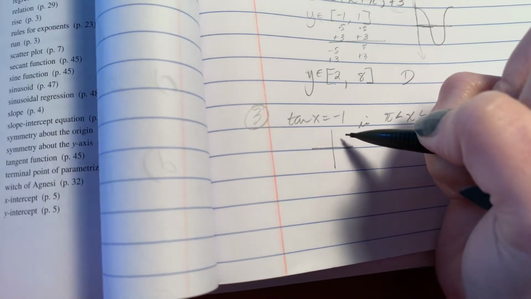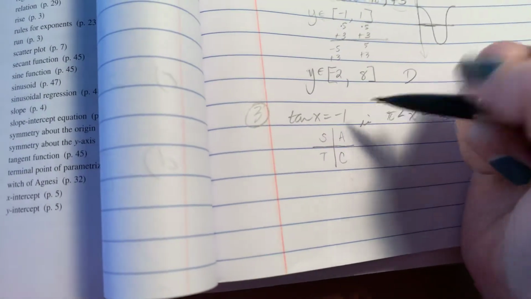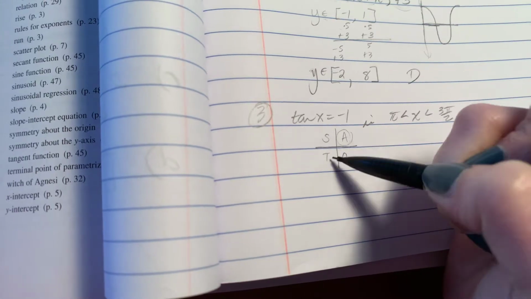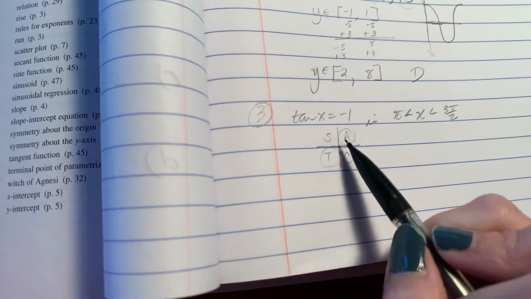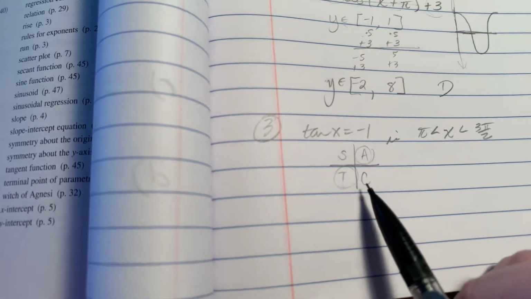So this is all students take calculus. Tangent is negative. Well, tangent is positive here and here. That's a little saying, all students take calculus. And you just kind of rotate around like you do your quadrants.